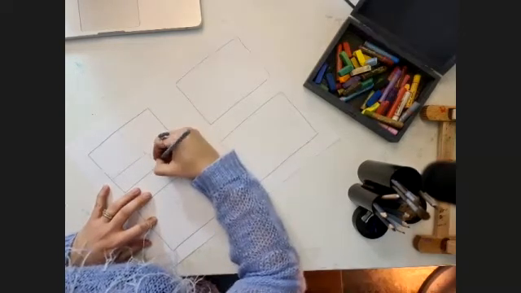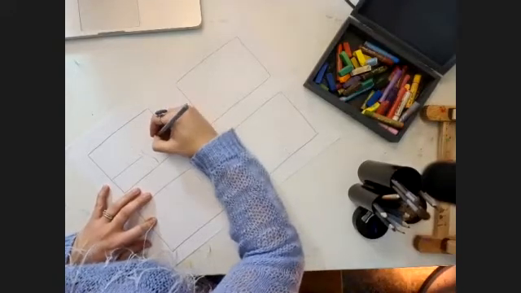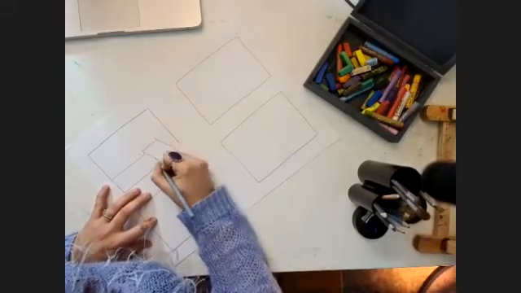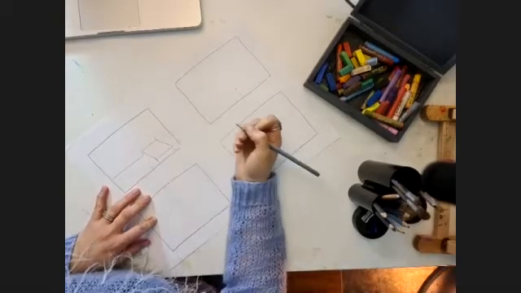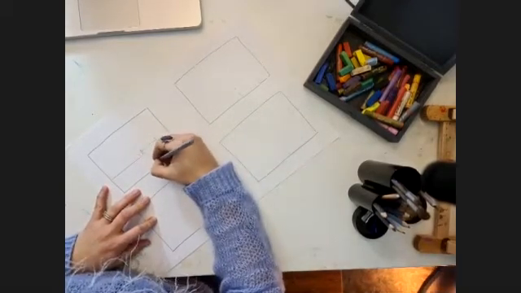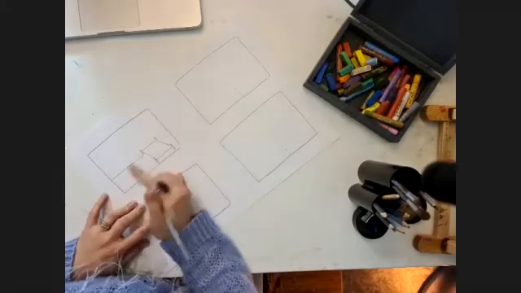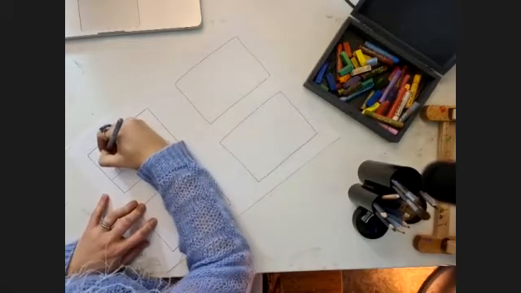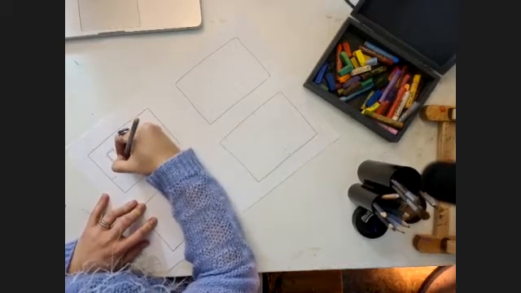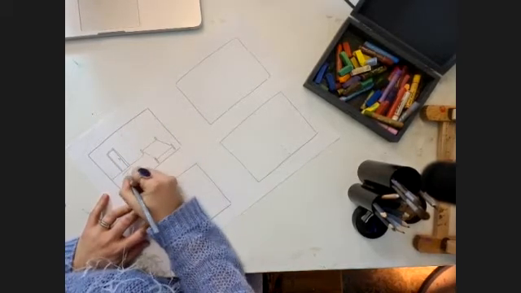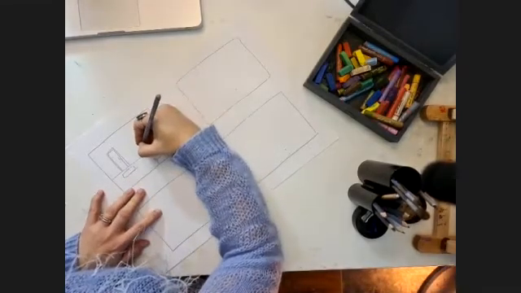Now, remember, this is not supposed to be a beautiful, detailed piece of artwork. It's supposed to be quite simple and quick because we've got a lot of ideas to get around. So she's starting in her room. So I'm going to put her door in. Okay. And she has a rug in her room. Let's put the rug in. And she's got a great big window.